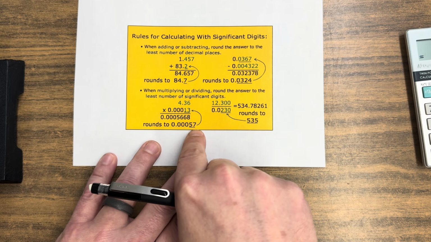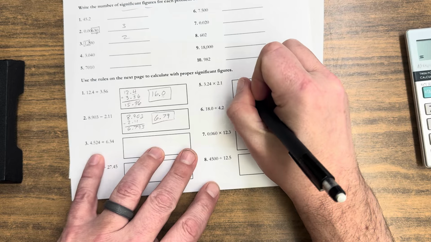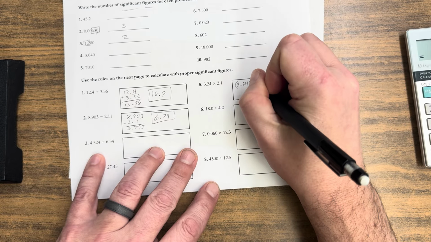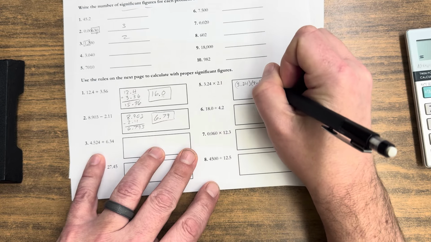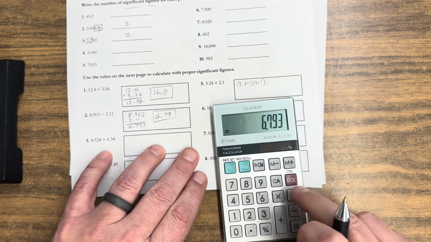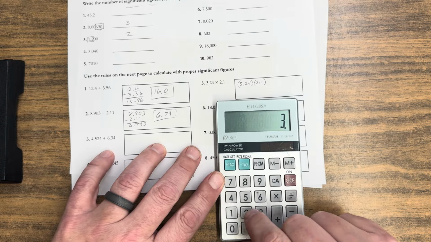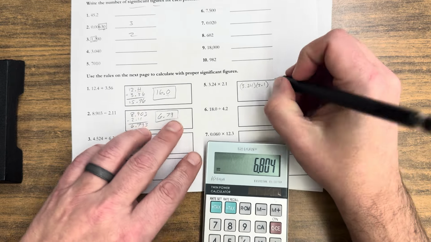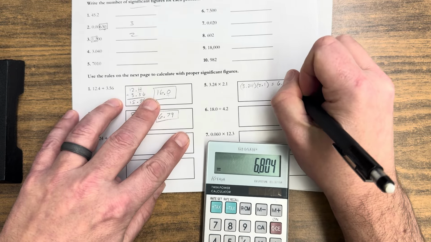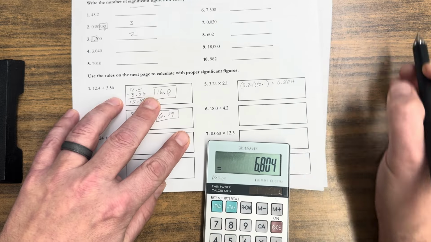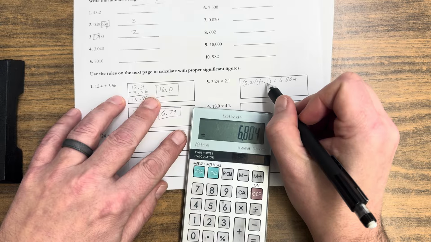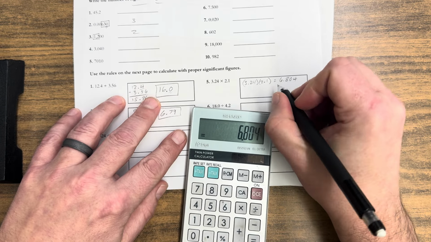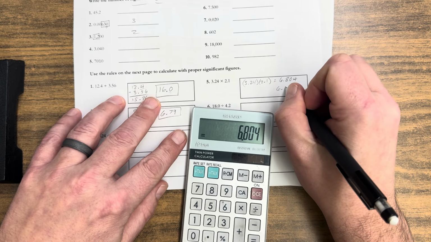Let's do an example. 3.24 times 2.1 equals 6.804. But how many significant digits do we have? This number has 1, 2, 3. This number has 2. So we have to round this to 2 significant digits, which would be 6.8.